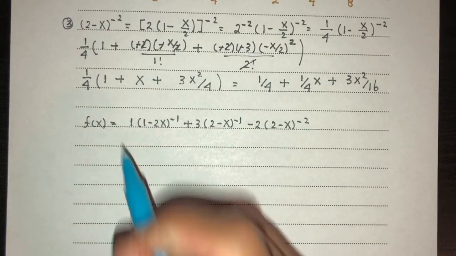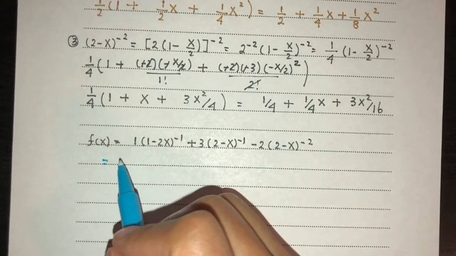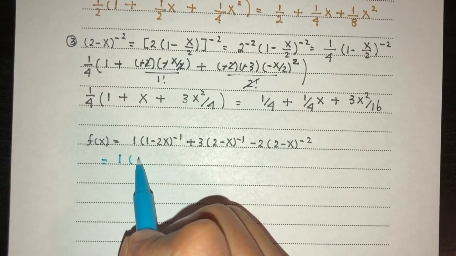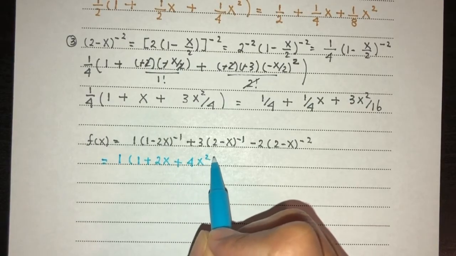Okay, so first one is this one. So 1 is, number 1 was given to you by this value. So replace, you will have 1 times 1 plus 2x plus 4x squared.